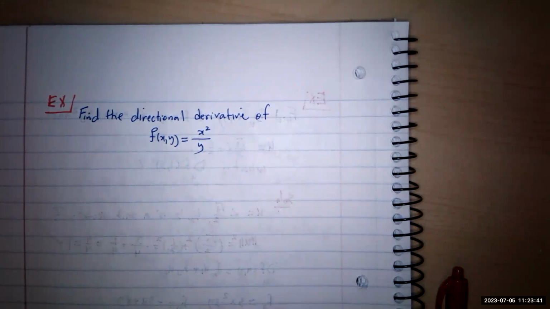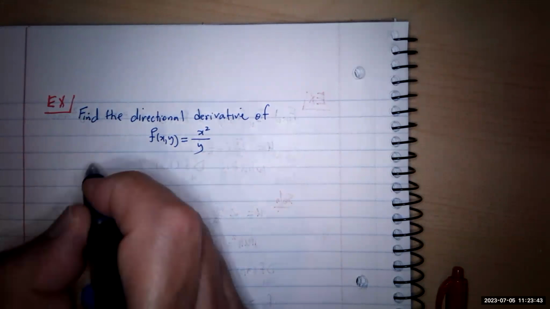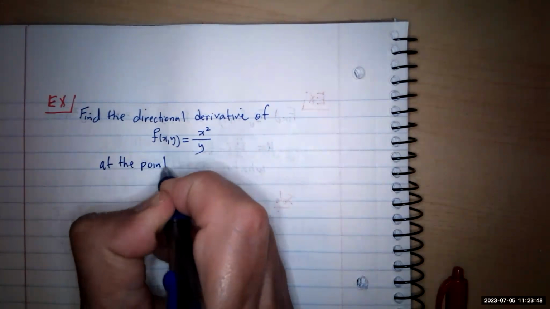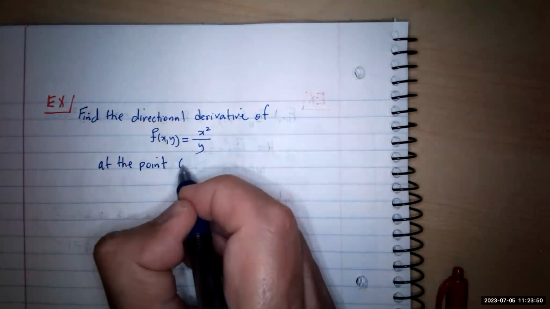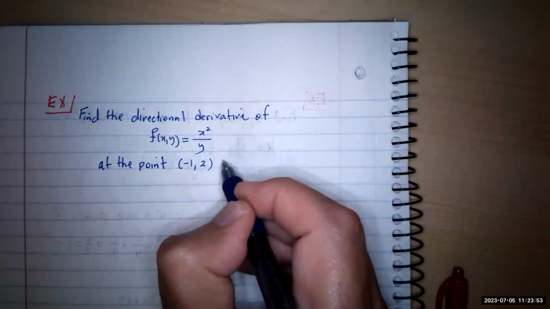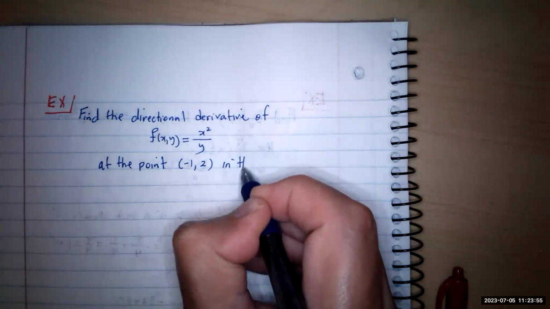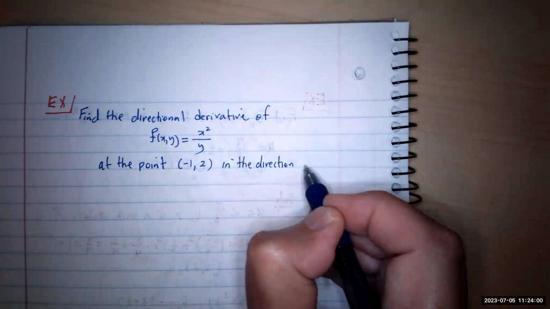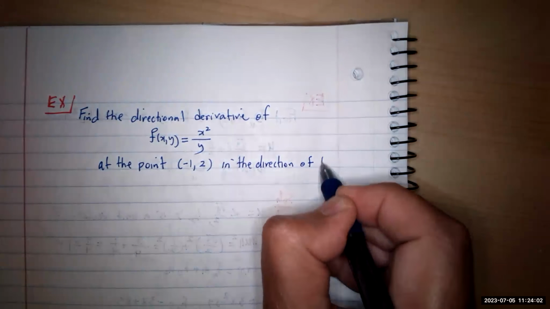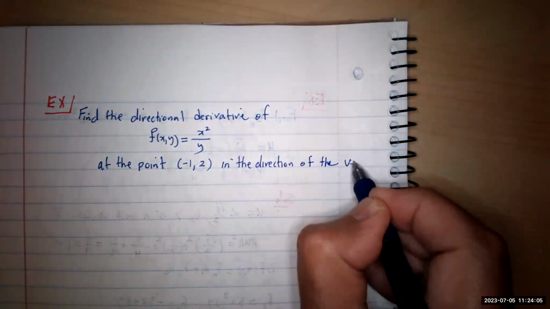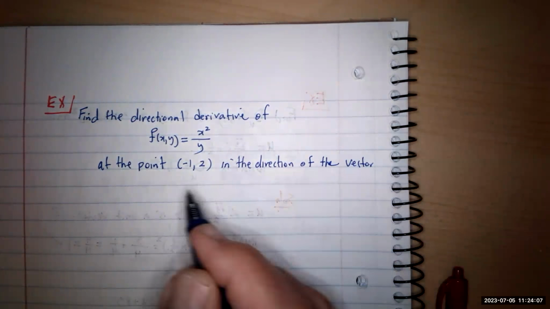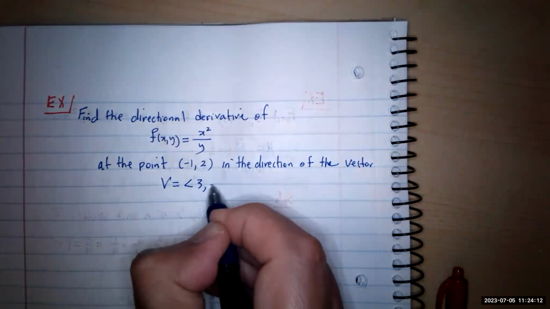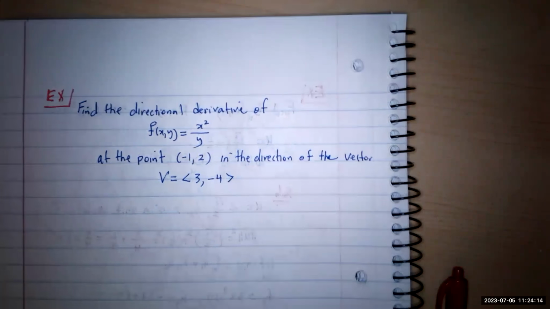You find the directional derivative of this function at the point, the point is negative 1, 2, and in the direction of this vector. The vector v is 3 and negative 4. It's going to be a vector.